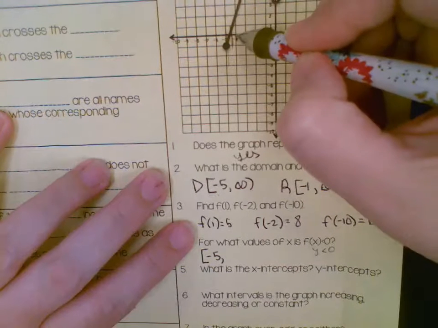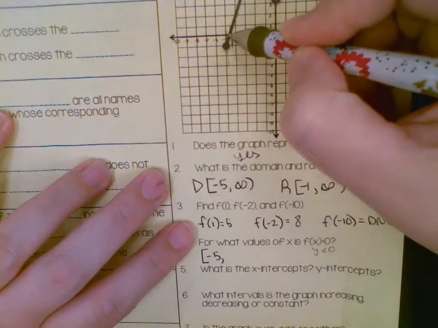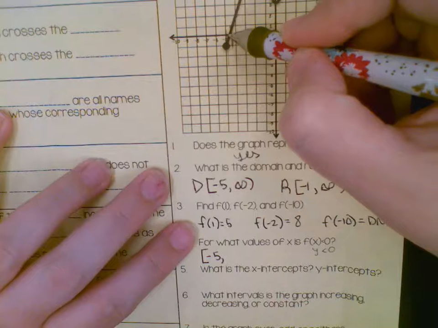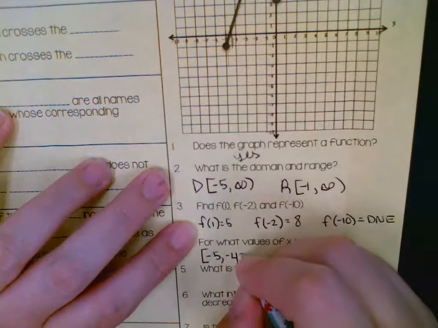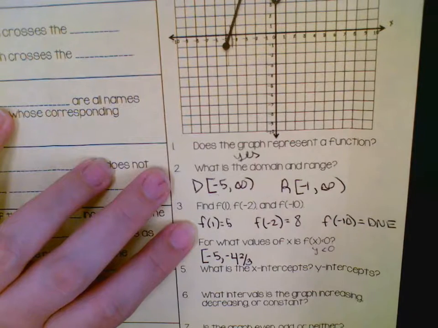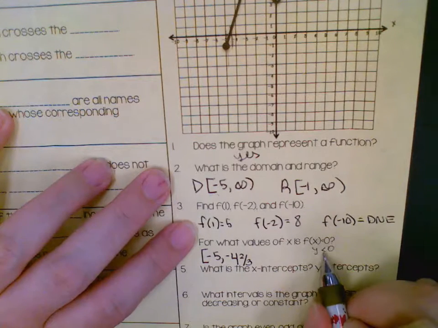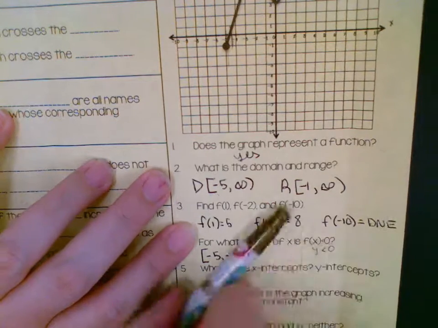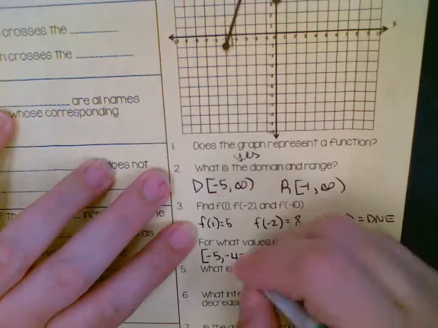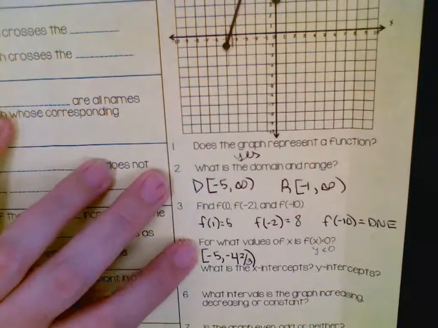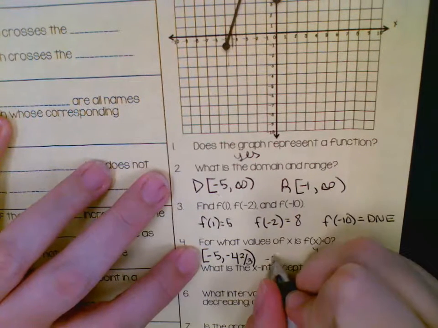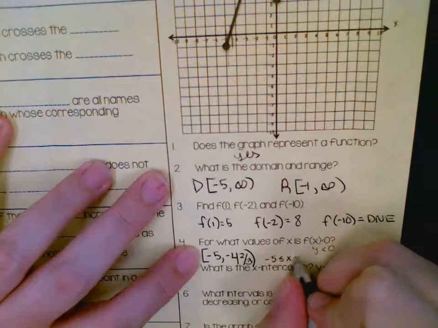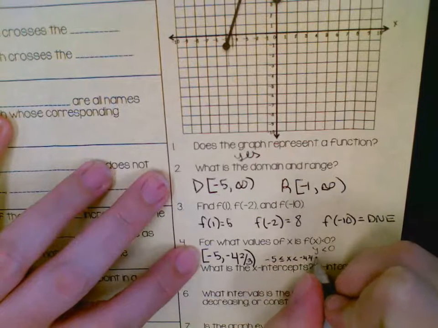So then that means if this is -4, we'd go over 2/3 to get to there. So that would be -4 and 2/3. So it says less than 0, not equal to 0. So at -4 and 2/3, it's hitting that 0 mark, so I'm going to put a parenthesis. So our x values between -5 and -4 and 2/3 is when we're less than 0, and we could have written it as an inequality: -5 < x < -4 and 2/3.